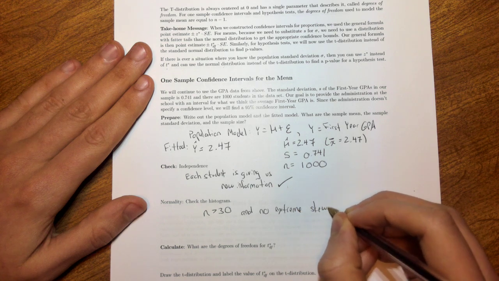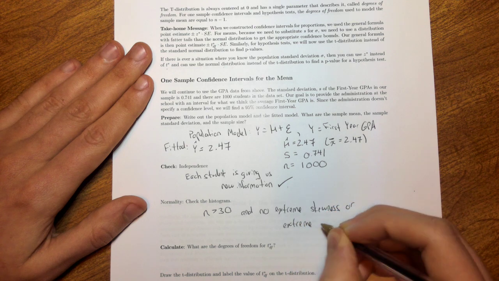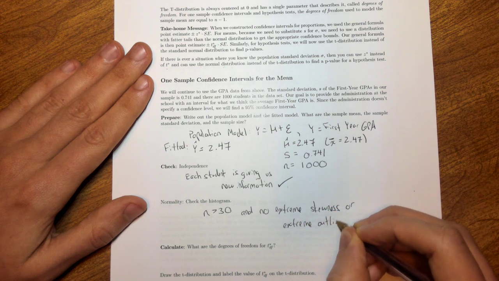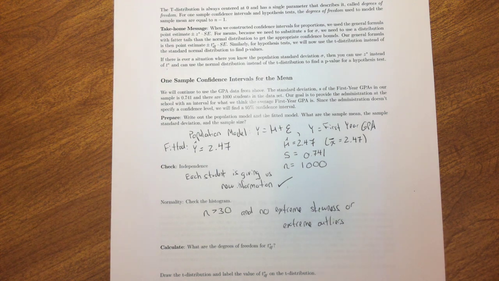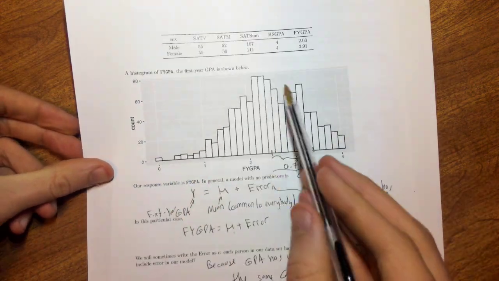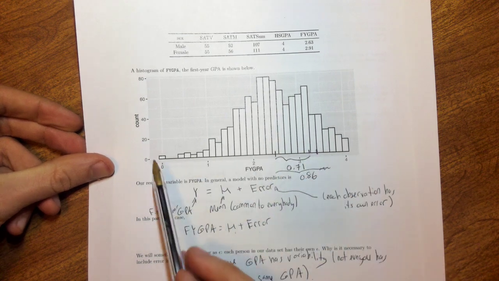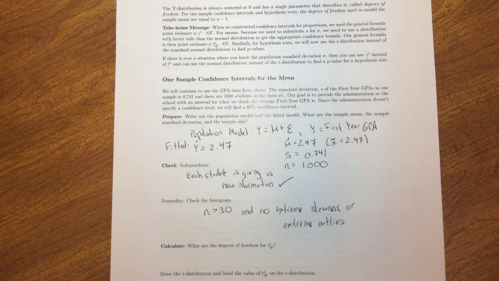As long as we have this large sample size, we're good as long as there's no extreme skewness or extreme outliers. To make that assessment, I'm going to flip back to the beginning of this note packet where we had this histogram. We're seeing that it is a little bit left skewed, and there is one outlier here, but they're not really extreme. So we're going to say that we're good to go.